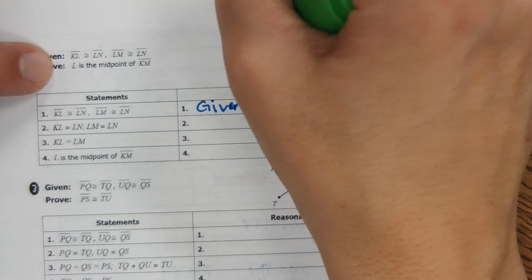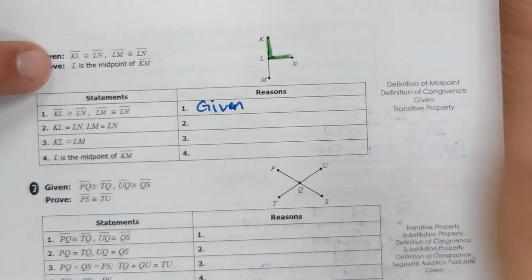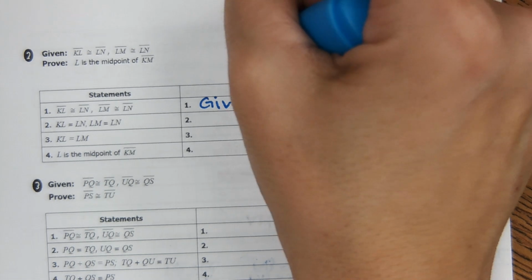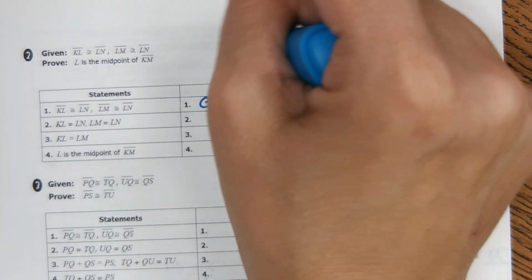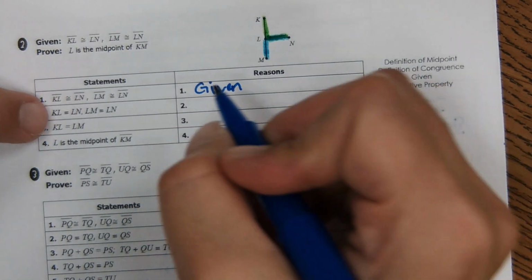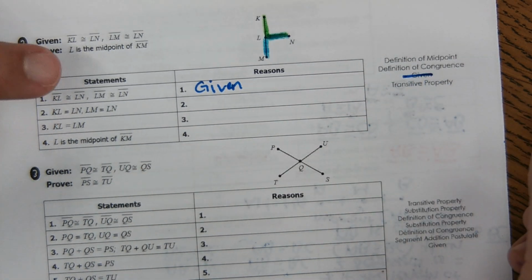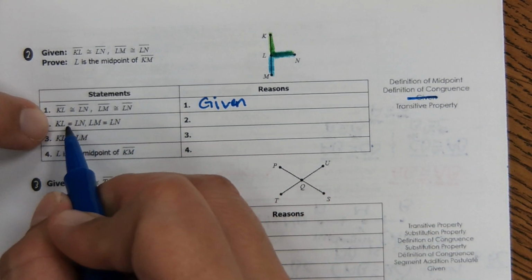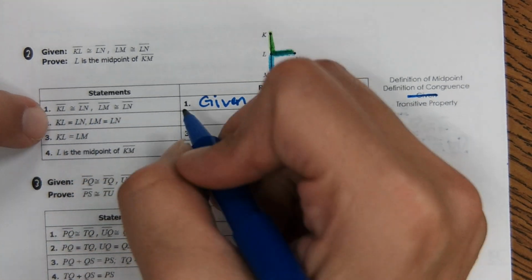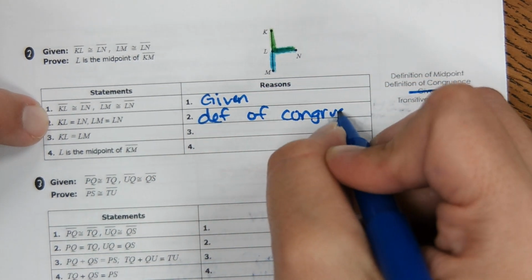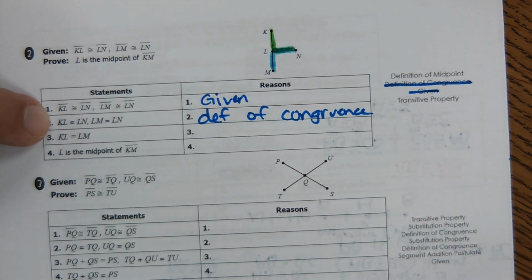Let's see, it says KL is congruent to LN, and it also says that LM is congruent to LN. Cool. And it wants to prove that L is the midpoint. Okay, so we plugged in given, we can cross that out. Then it says pretty much the same thing as it says right here, except it uses equal signs instead of congruent statements. So that would be definition of congruence. Cross that out.